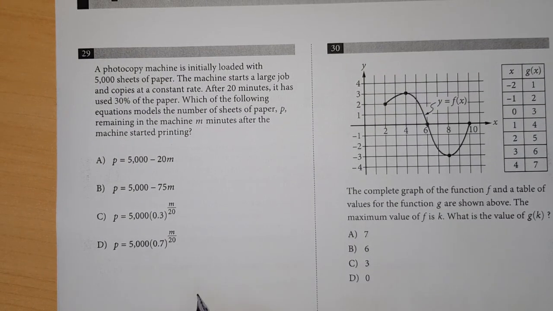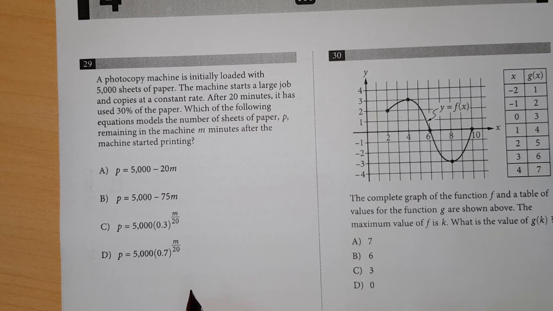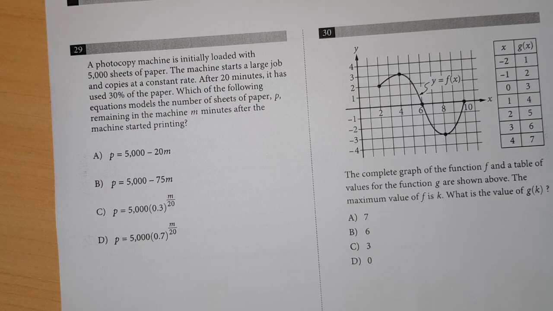Number 29, a photocopy machine is initially loaded with 5,000 sheets of paper. The machine starts a large job and copies at a constant rate. After 20 minutes, it has used 30% of the paper. Which of the following equations models the number of sheets of paper P remaining in the machine M minutes after the machine starts printing? How can you do this one? Think about it. Number 29.